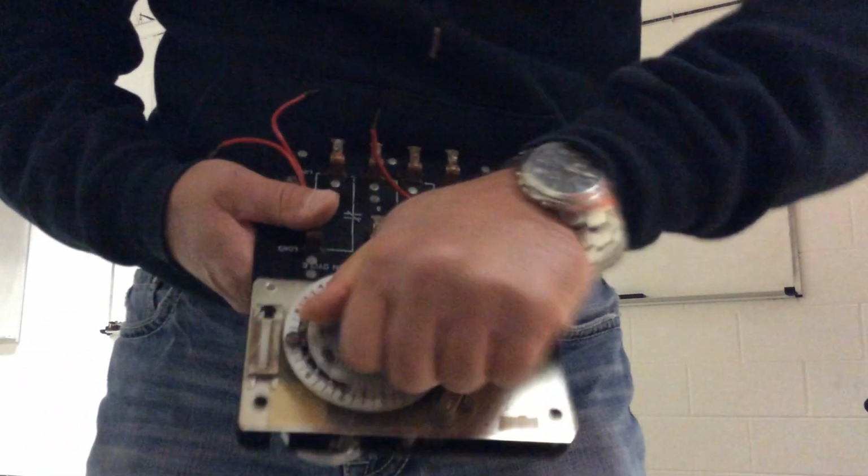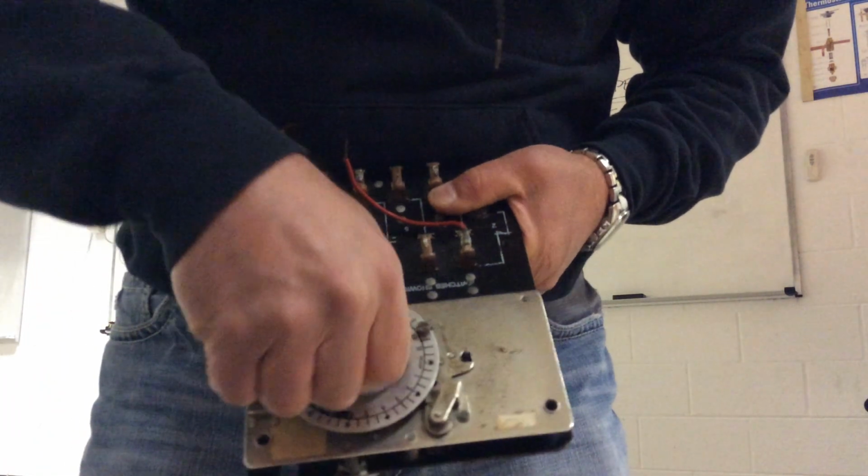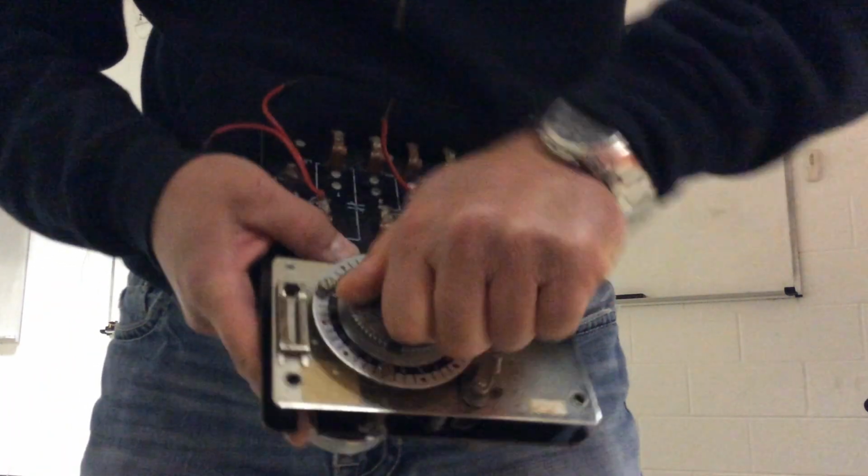Now, you can manually go into defrost by turning this, and it's very important that you only turn it one direction, okay? And I'll turn it around here, and you can kind of hear when it goes into defrost.